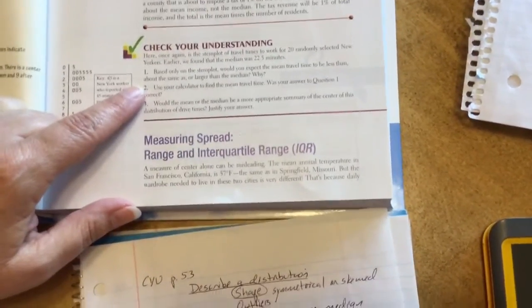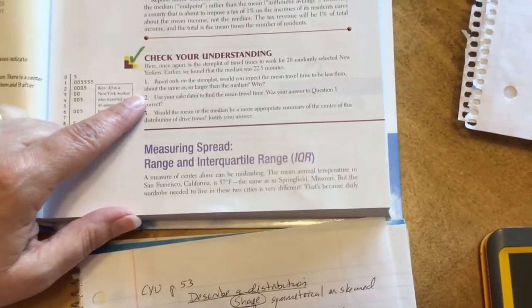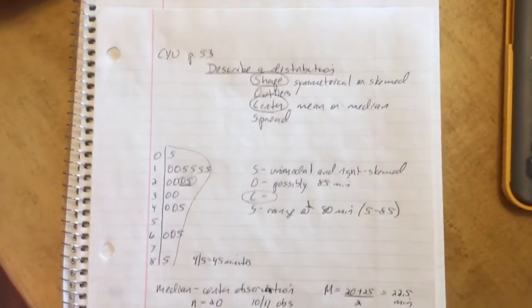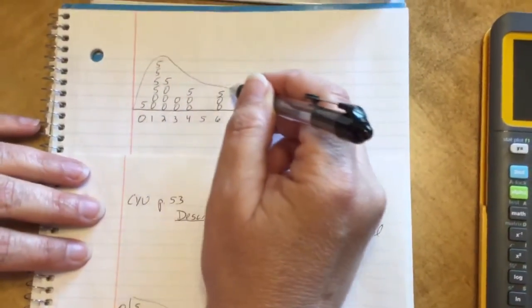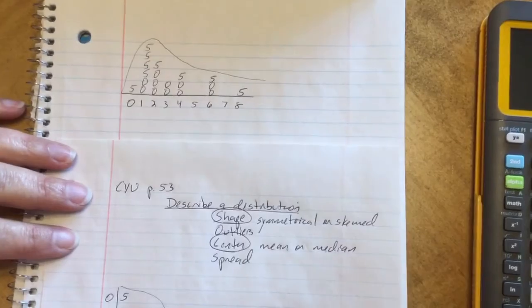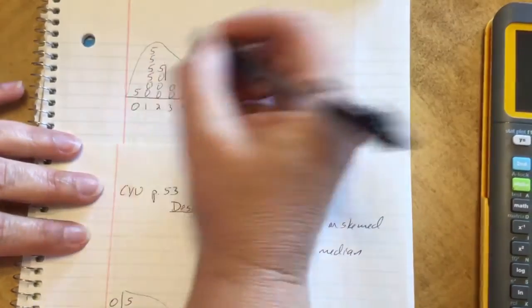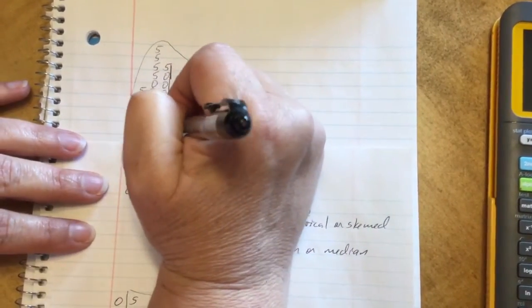Then it says, come on up to the question. Based only on the stem plot, would you expect the mean travel time to be less than, about the same as, or larger than the median? I went ahead and turned the distribution on its side so we could analyze it. When I turn it on its side, we look at it and it's kind of right skewed. The median was at 22.5. Here was the median, so the median was around here.